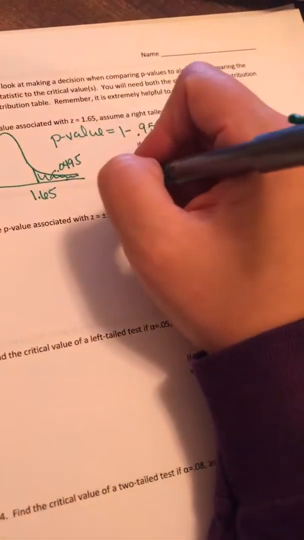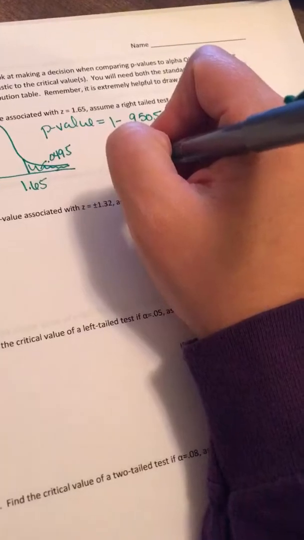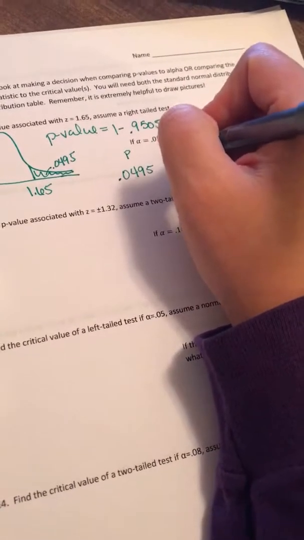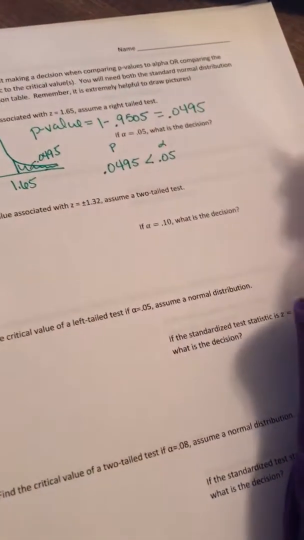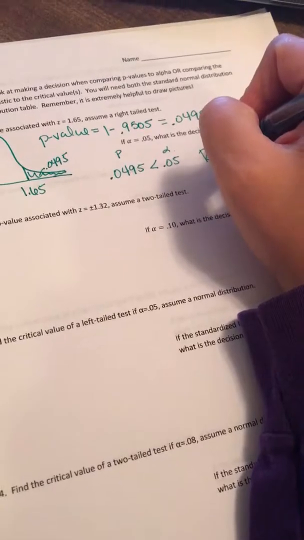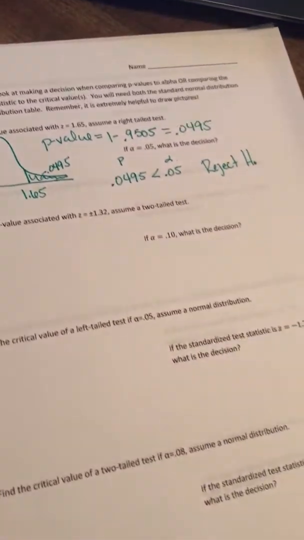And it says if alpha is 0.05, what is the decision? So if I compare P to alpha, 0.0495 is less than 0.05, so P is low, I reject H0.